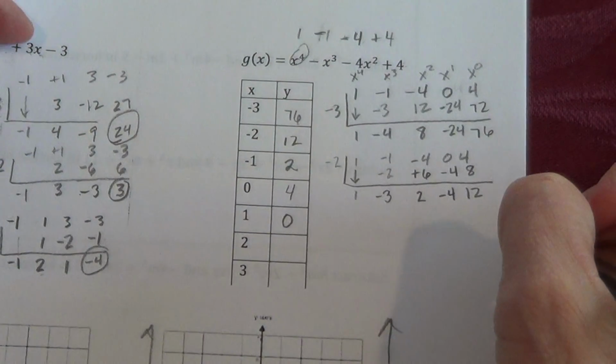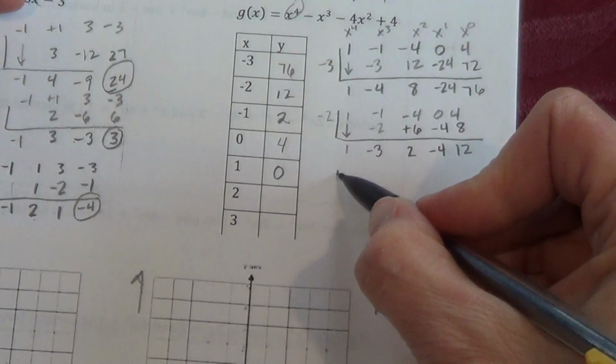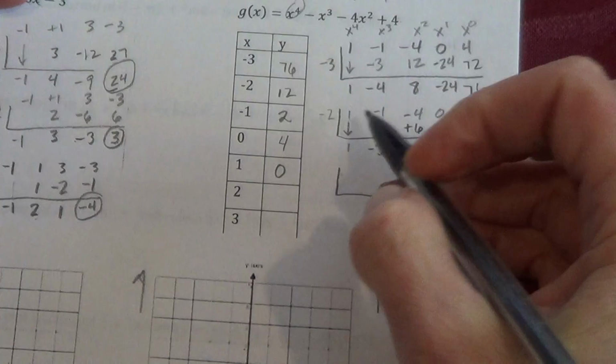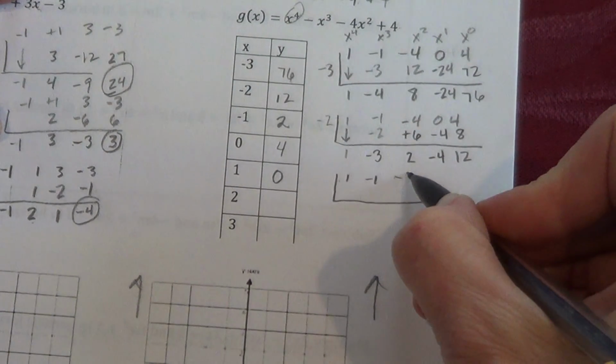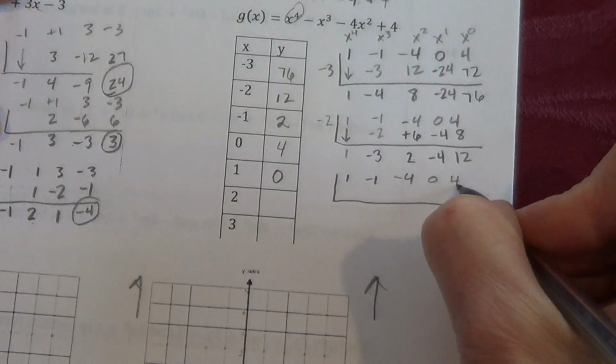Okay, down to our next numbers. Bring down our coefficients. It was 1, -1, -4, 0, and 4.